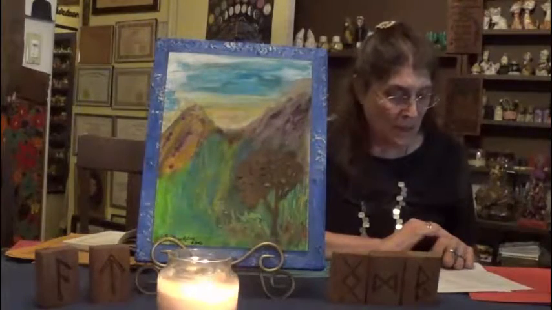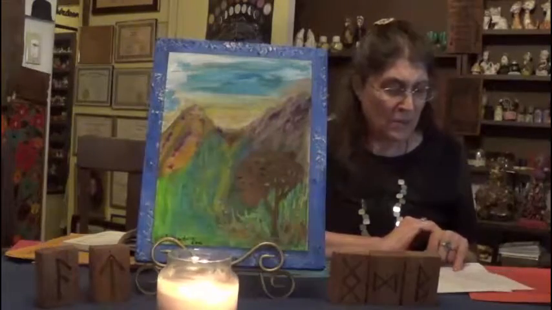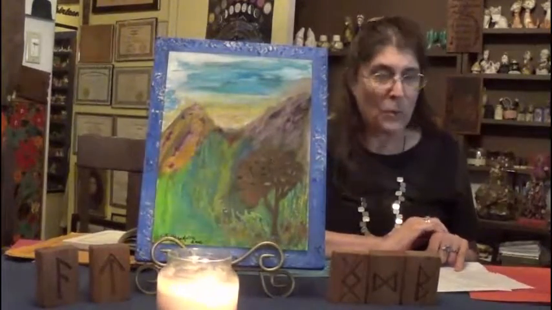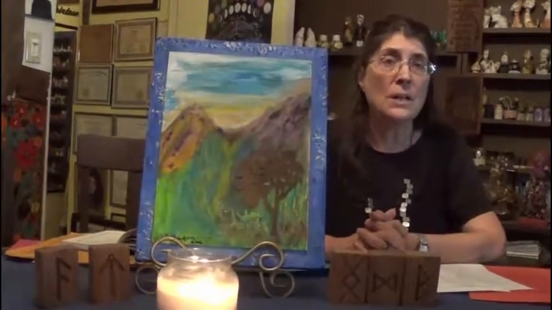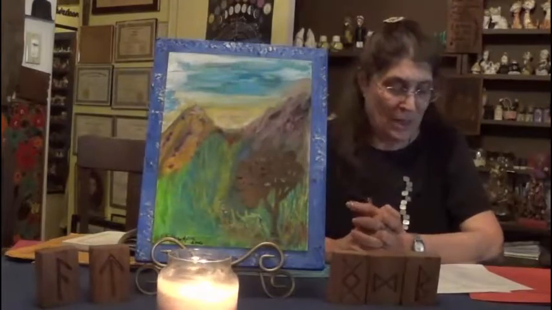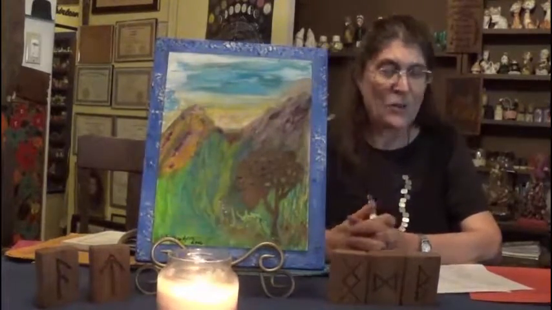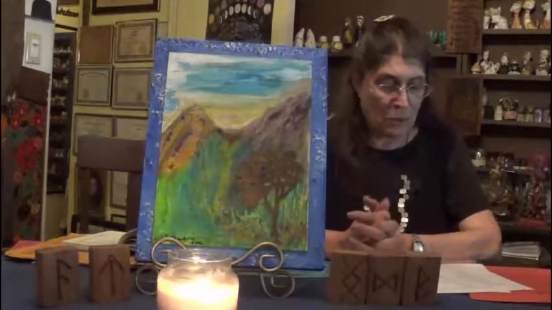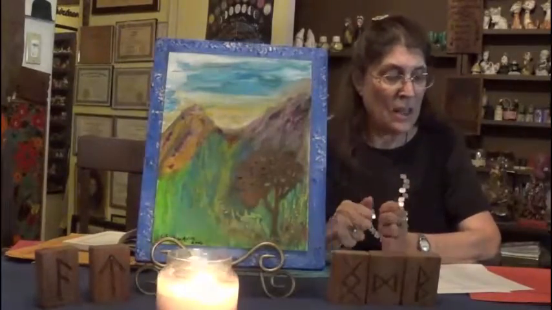The timing is wrong. The S of the C is Sowilo, the sun, and it represents brightness, growth. The last of the runes is the most terrifying one. It's the blank rune, and it represents Odin in space, the unknown. He didn't know what was coming at him from the world beyond this one, and that represents the zodiac.